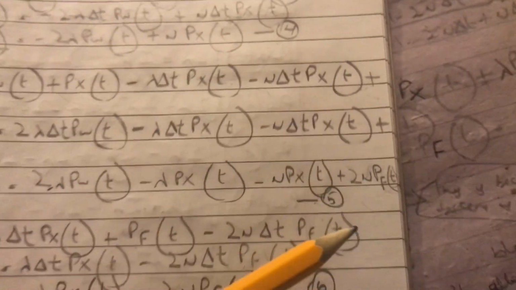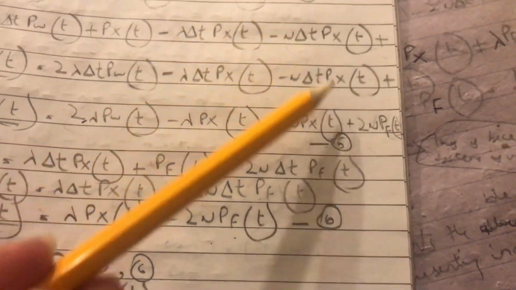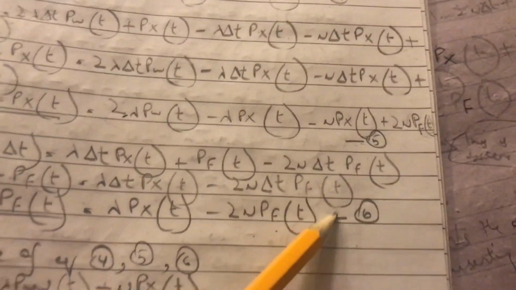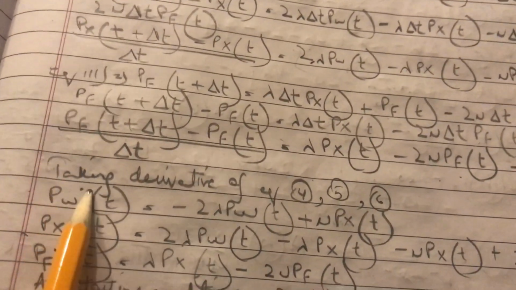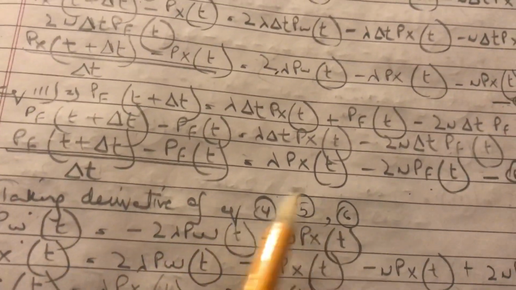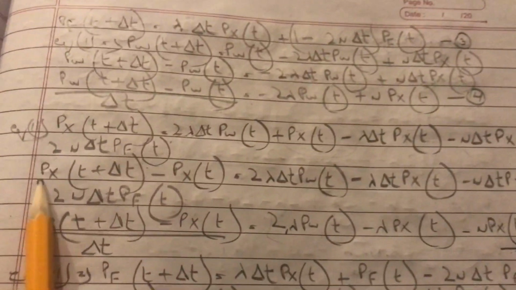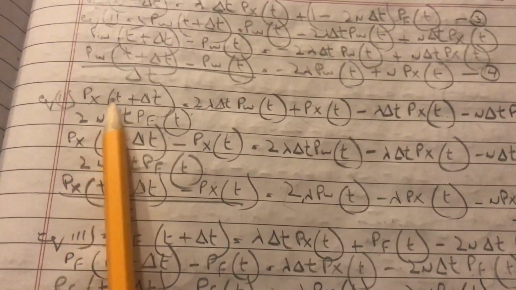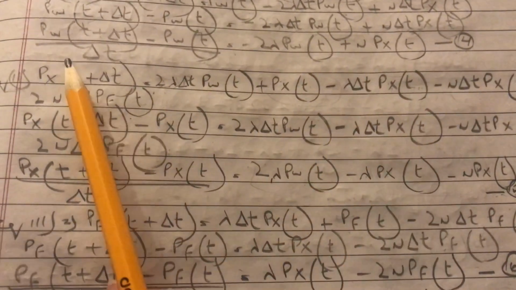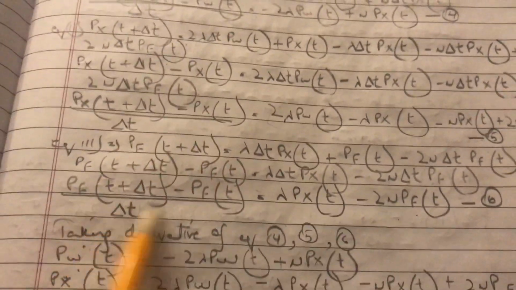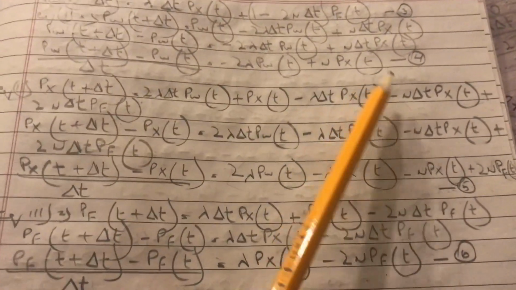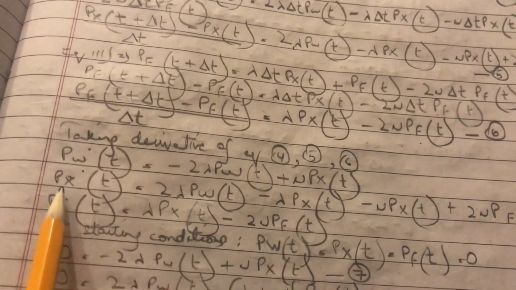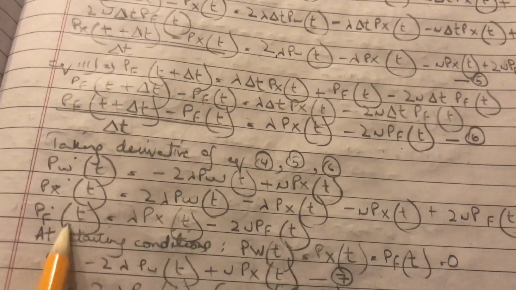Next, 4, 5 and 6 we have named them in this way. Now what we have to do, remember we took the derivative of equation 4, 5, 6. So we have found all these things, and now we are in the process of taking the derivative of 4, 5 and 6. So when we took the derivative, this dot is the derivative.